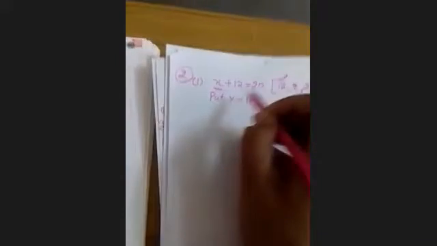So put x is equal to 12 in this equation. Our variable is x. So in place of x, put 12 and solve.